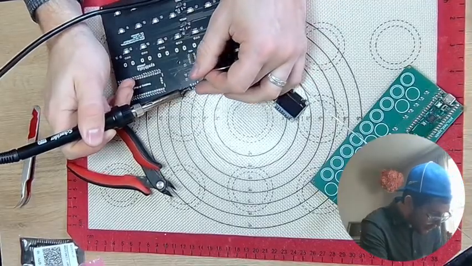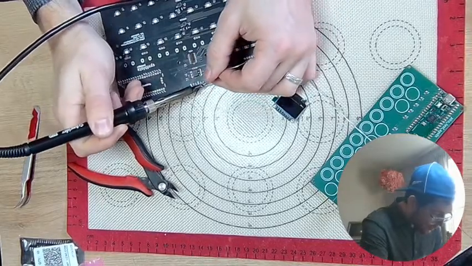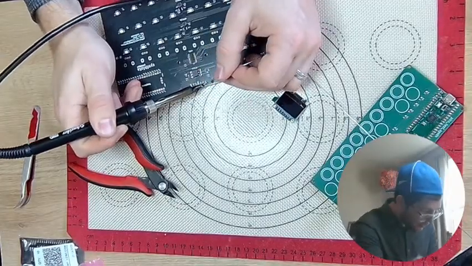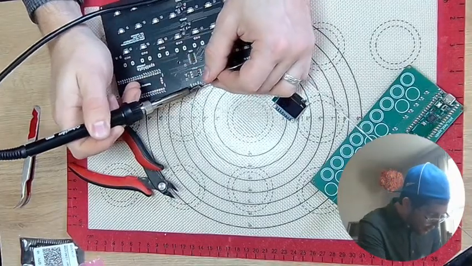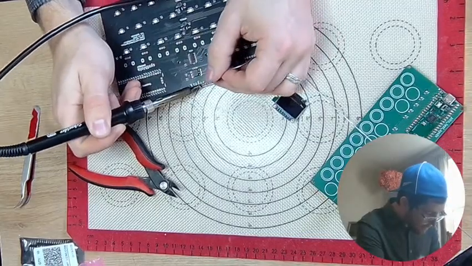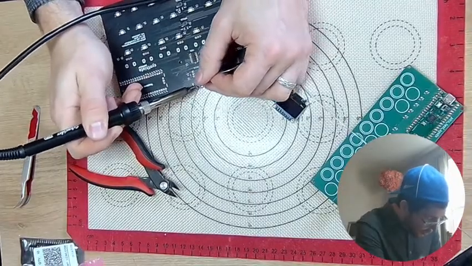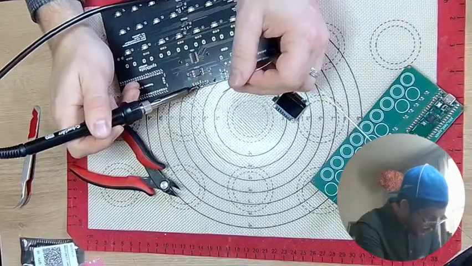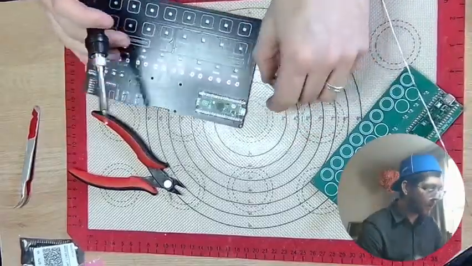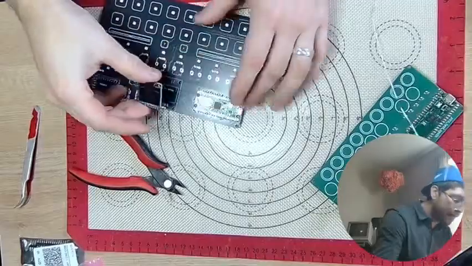And then start soldering the rest. Whew. Real smoky. There we go. And that way, our screen will just pop right in there.